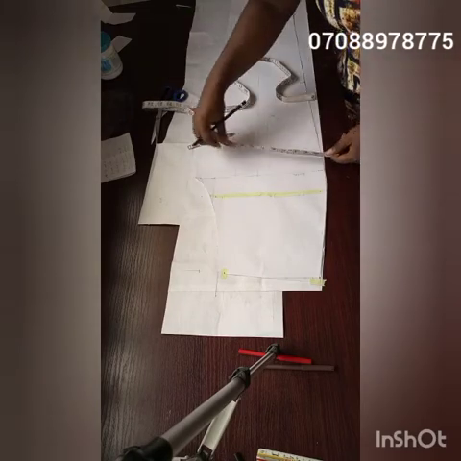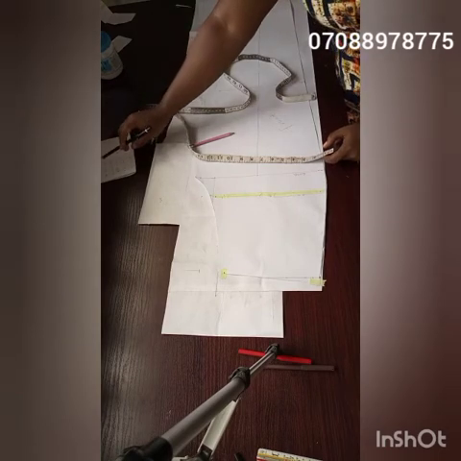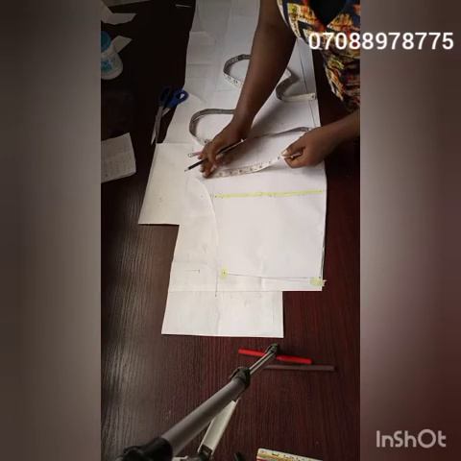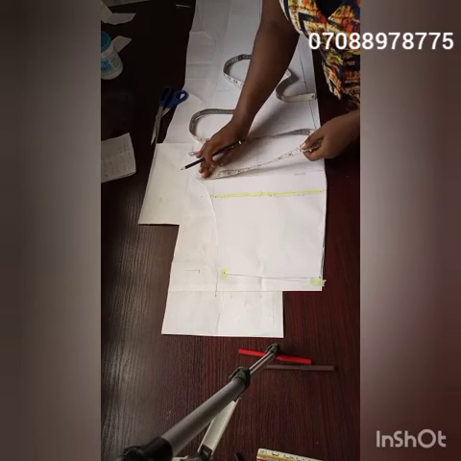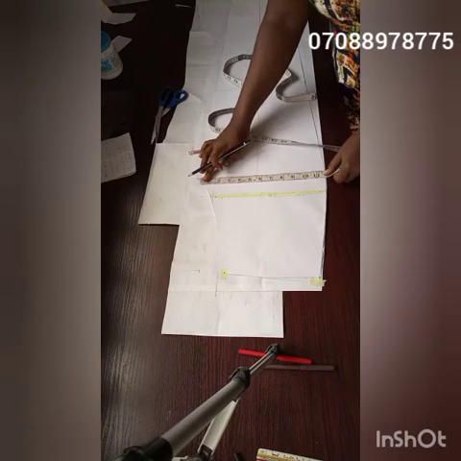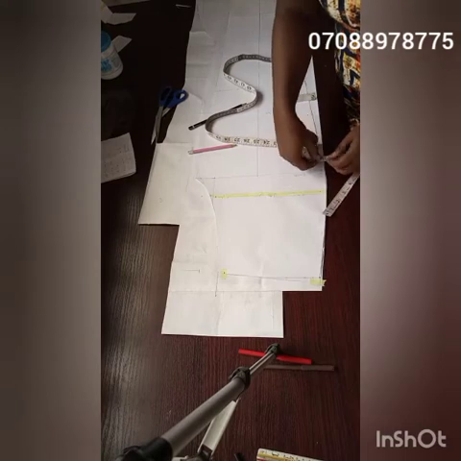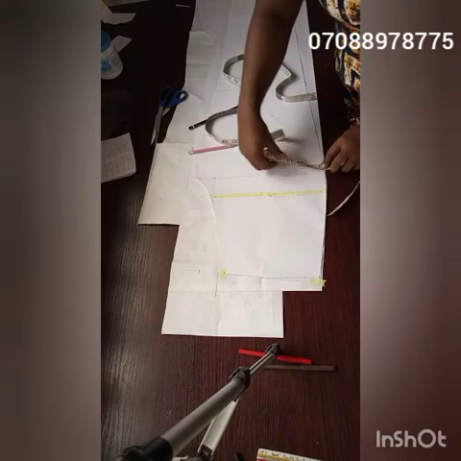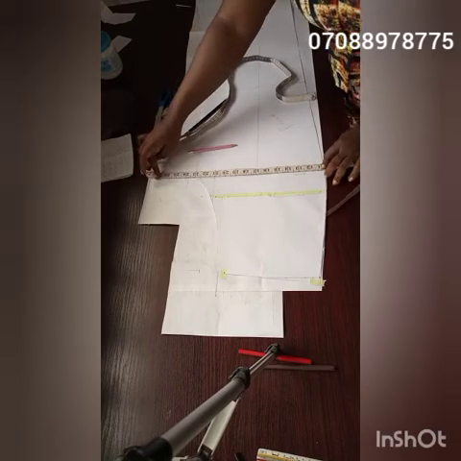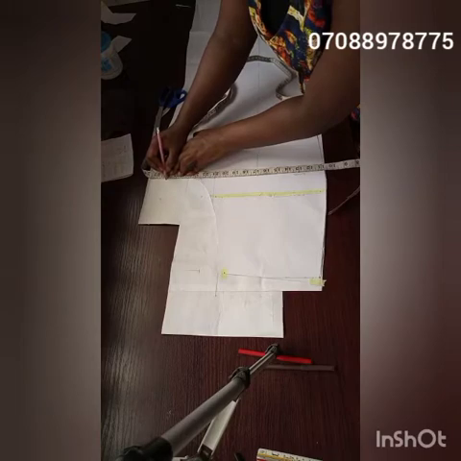Now for the crotch, we're not going to divide, we're taking our measurements the way it is. Our thigh measurement is 26, so we're starting our measurement this way again, from this half-inch to the next half-inch, and we have 11.25. So we'll turn our tape at 11.25 down to where we have 26. So this is our back crotch line.